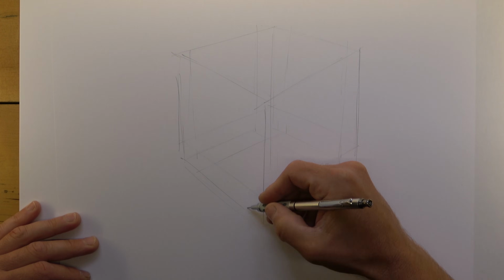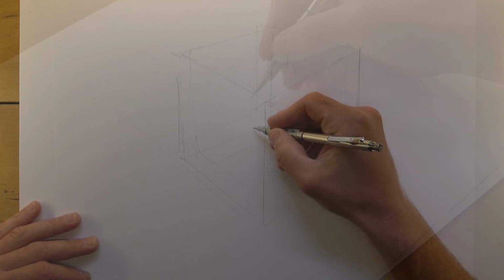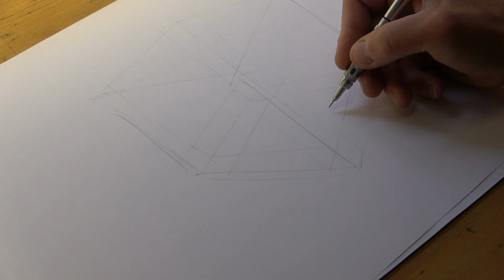I'm partly focused upon the pencil lines I'm laying down, and partly visualising in my mind the position of my next lines before committing them to paper.